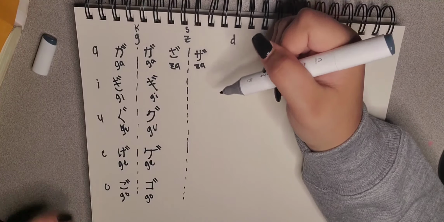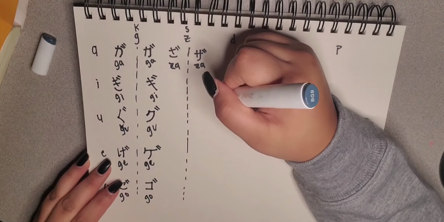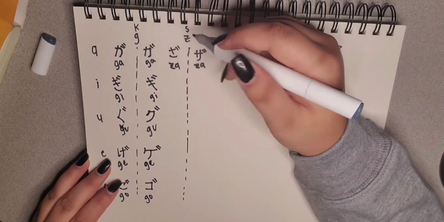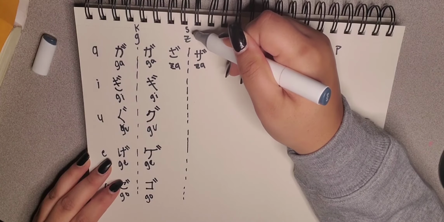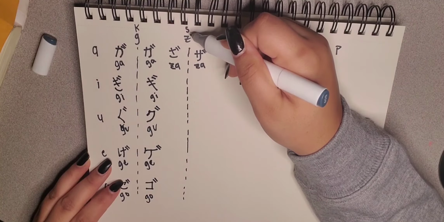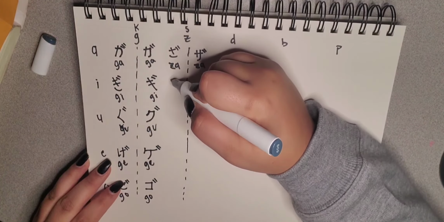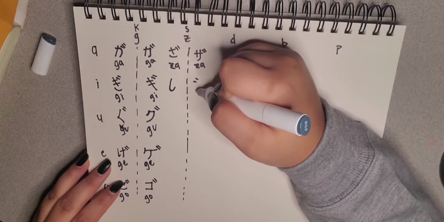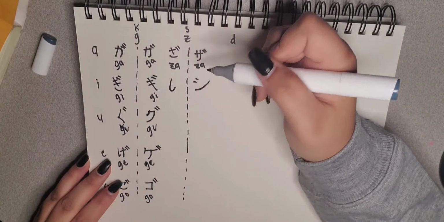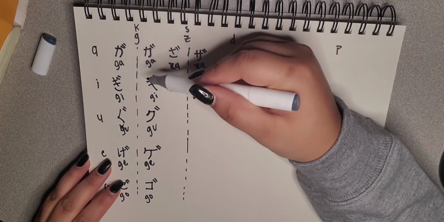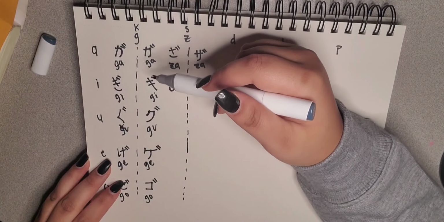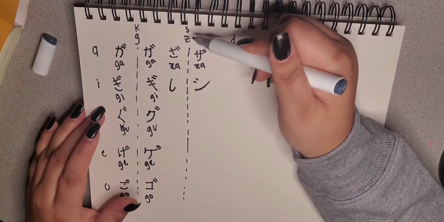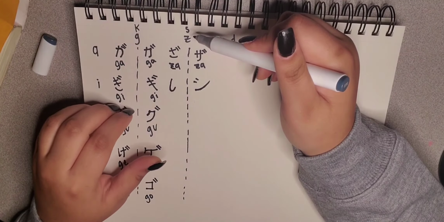And here we have a special character. You love to see him. These were written as shi prior. Shi, S-H-I. Like when you were addressing a woman or a female, she. Sh.